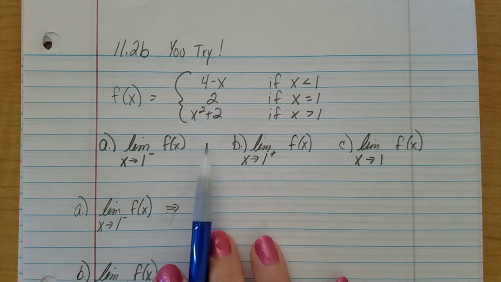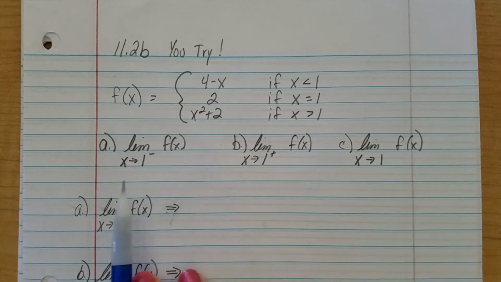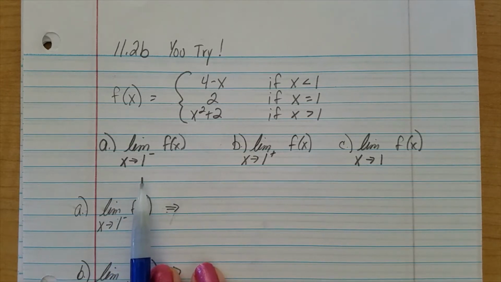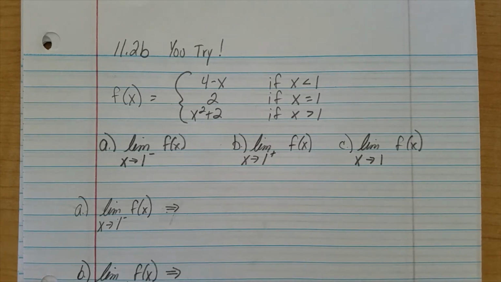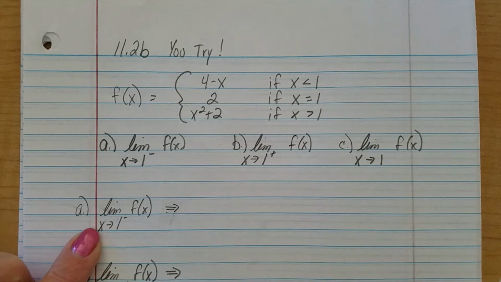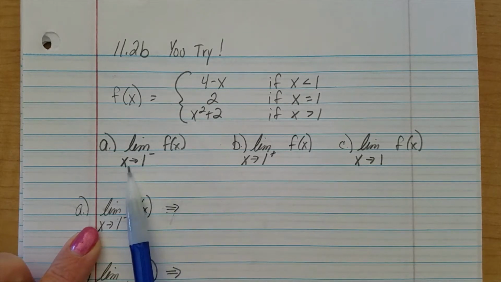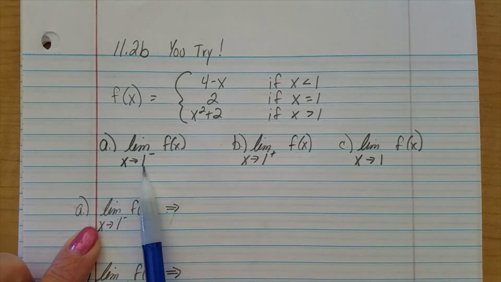We are given a piecewise defined function and we are asked to find the left-hand limit, the right-hand limit, and the limit in general. So let's take a look. If we are going to look at the limit as x approaches 1 from the left.